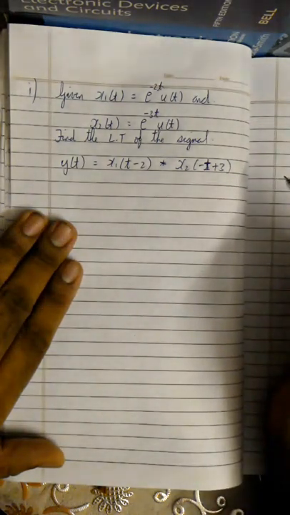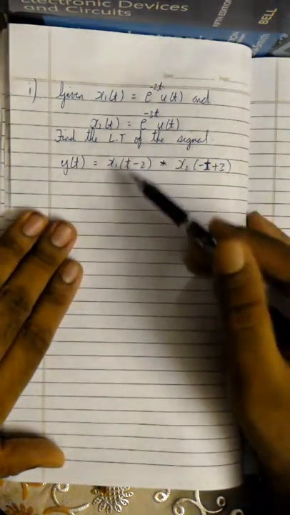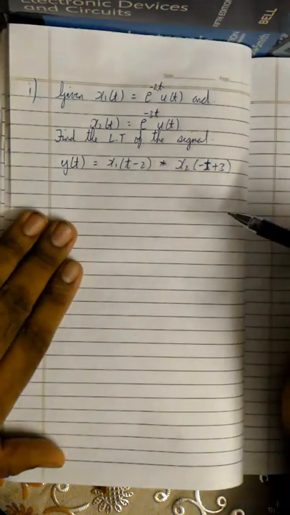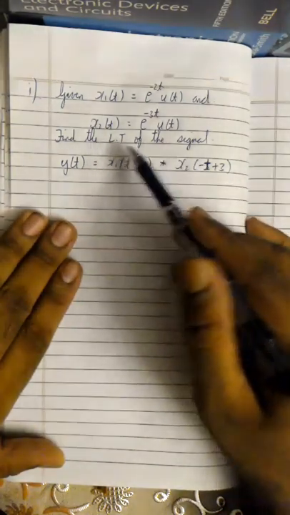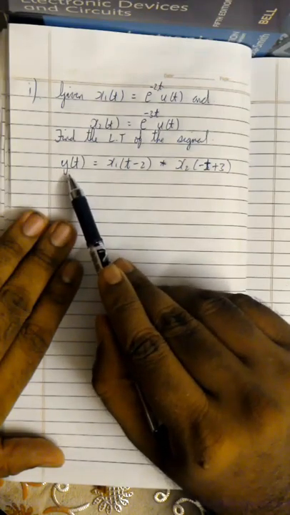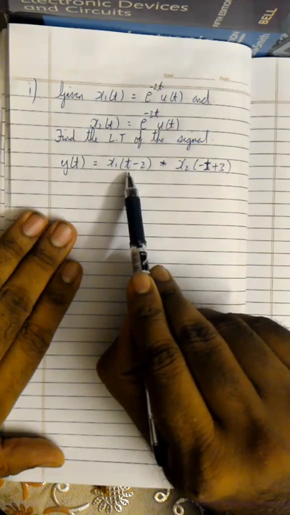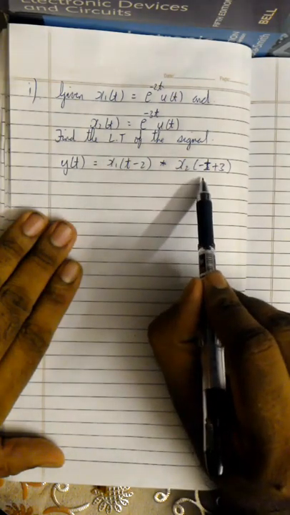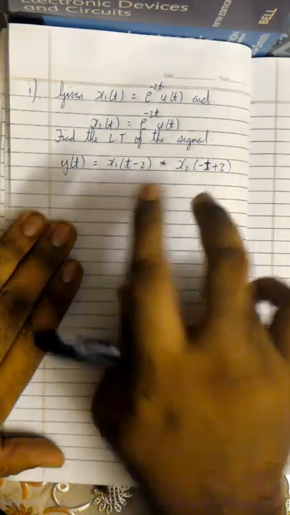Now we know that we have to apply the convolution property in this equation. What you have to do from here is find the Laplace transform of this signal. The only way to do that is to find the Laplace transform of this, then find the Laplace transform of this, and then multiply these two Laplace transforms.